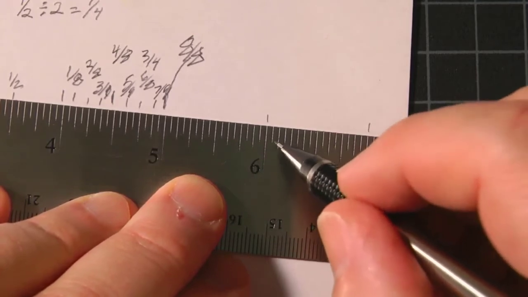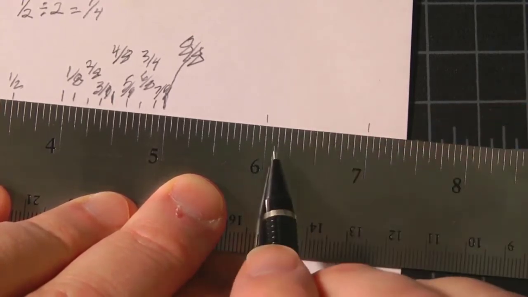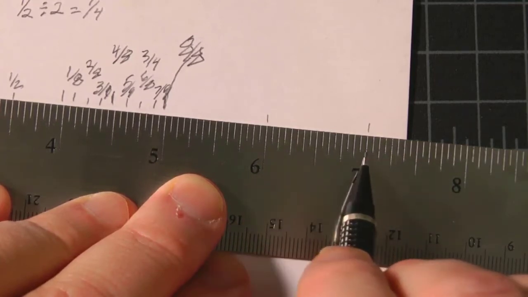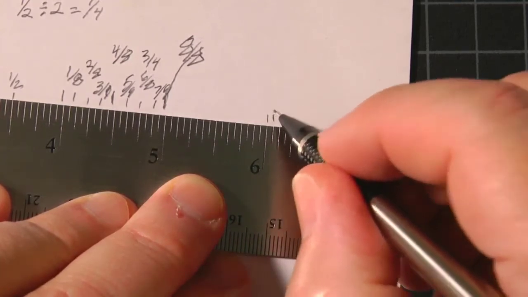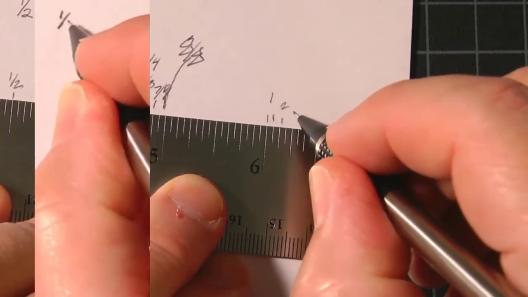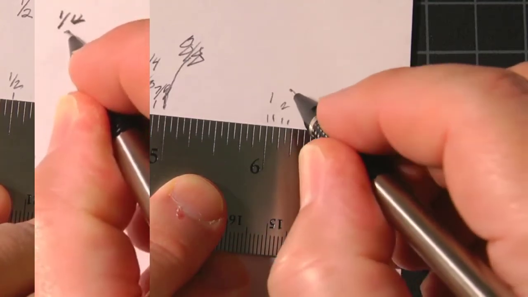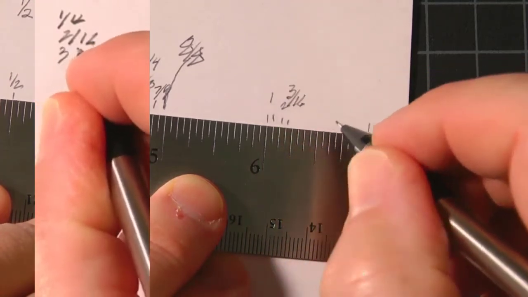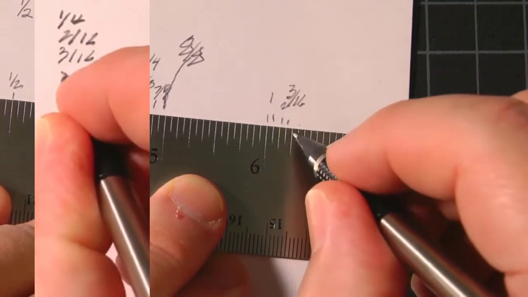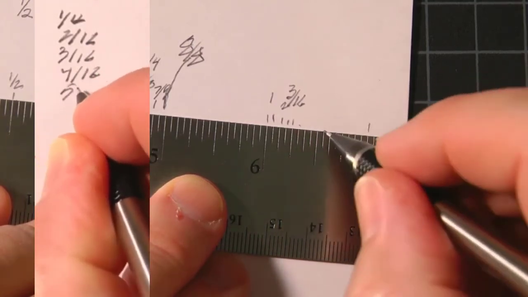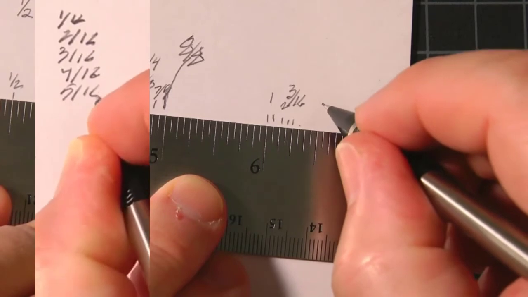In between those are the 16ths, because there are 16 of the tiniest lines here between the 6 and the 7. So we have 1/16, 2, then we have 3, and we read it like this, 3/16, 4, 5, 6, 7, 8, 9, here's 9/16.